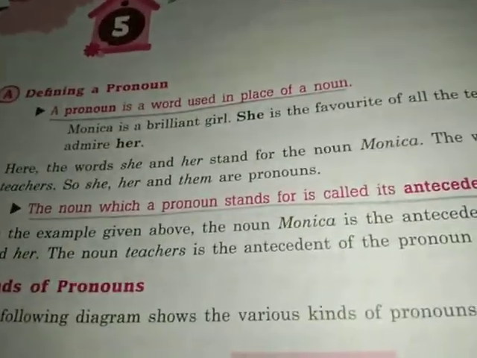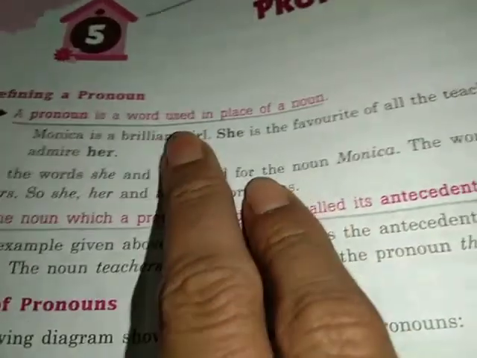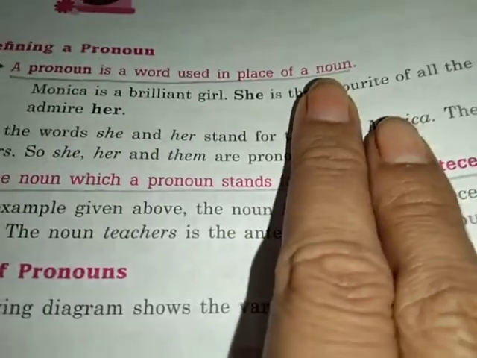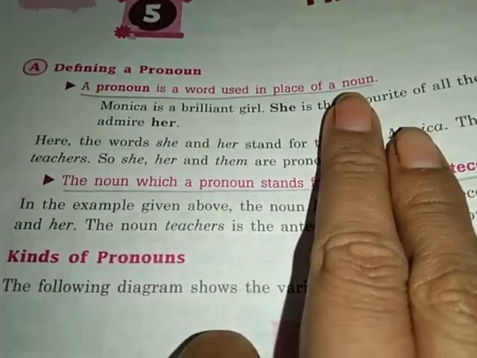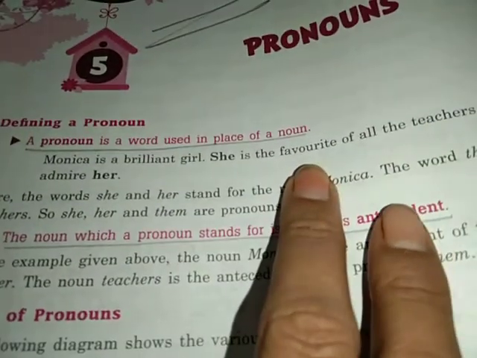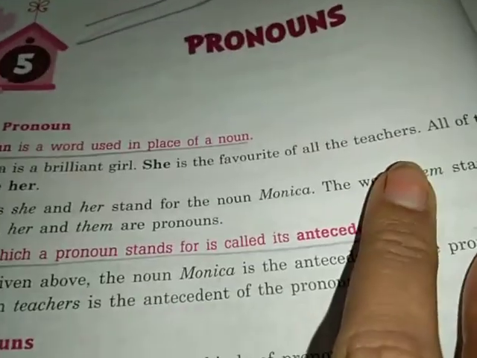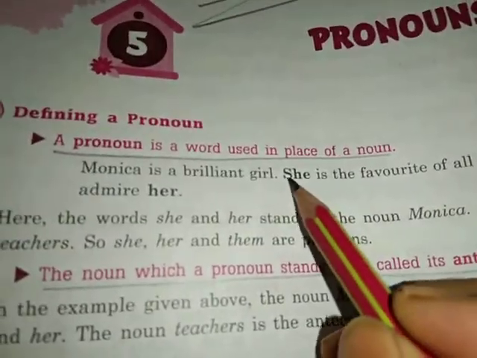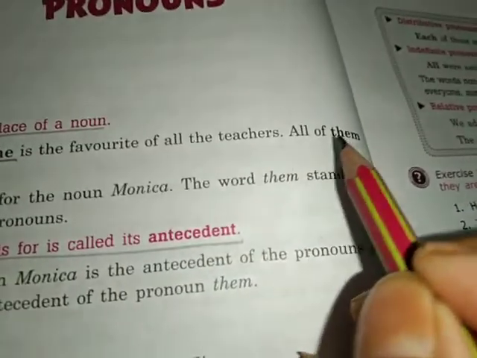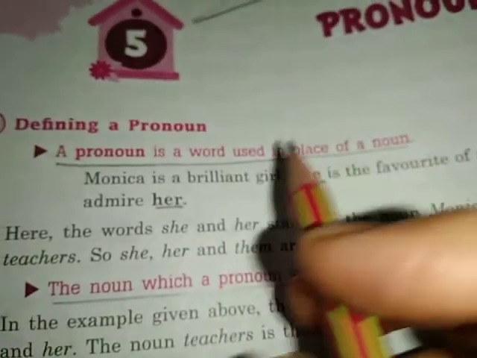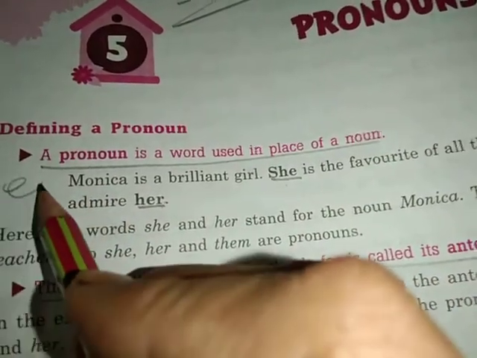Defining a pronoun. Pronoun is a word used in place of noun. You know now very well what nouns are. So those words which are used in place of nouns are called pronouns. For example, Monica is a brilliant girl. She is the favorite of all teachers. All of them admire her. Now here she is used for Monica, right? Them is used for teachers. Her is used for again Monica, right? So all these are pronouns.